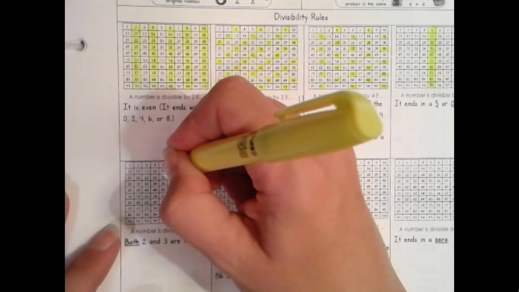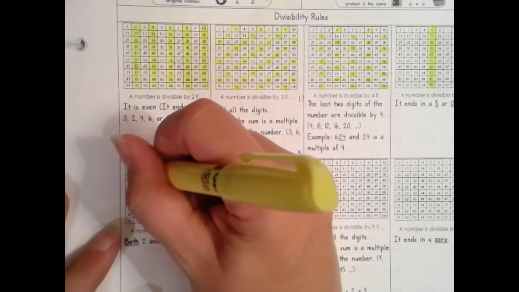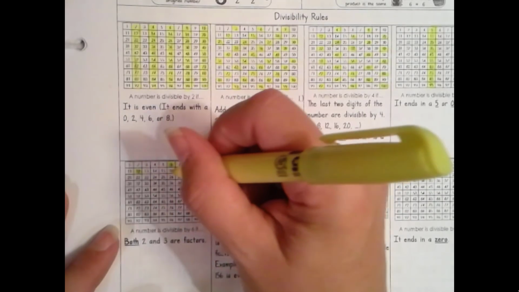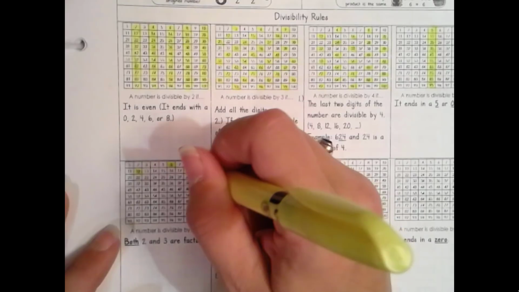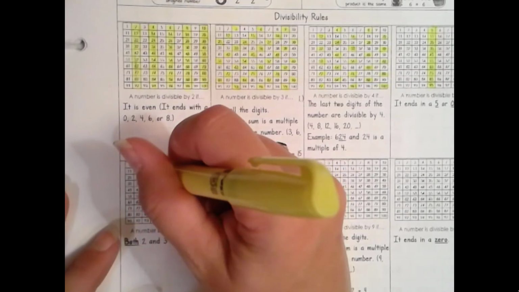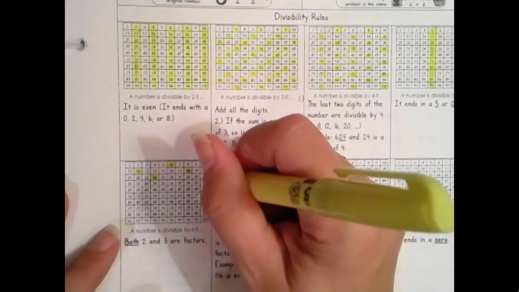So we go with 6. Then we count over 6. 1, 2, 3, 4, 5, 6. We get to 12. Count over 6. We get to 18. Count over 6. We get to 24. Count over 6.